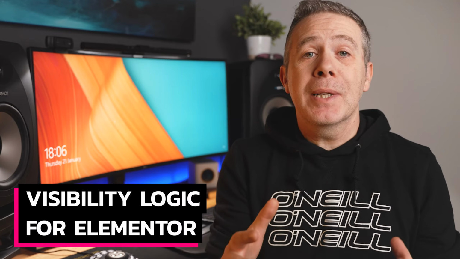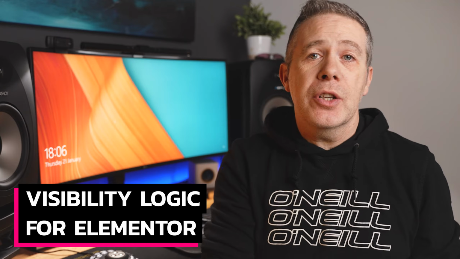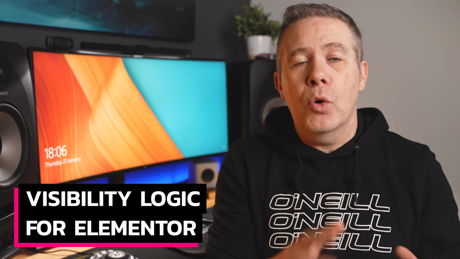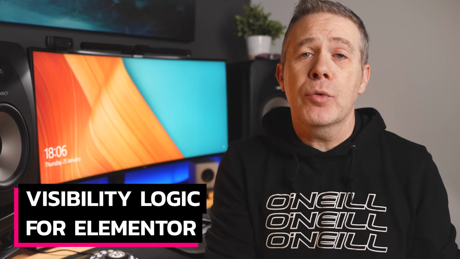So today, we're going to be taking a look at a free plugin that adds this functionality to Elementor. The plugin Visibility Logic for Elementor is a really simple concept. It allows sections or widgets to be shown or hidden from either specific user roles or logged in users and guests. It sounds pretty basic, but with a little creativity you can do all sorts of really cool things.